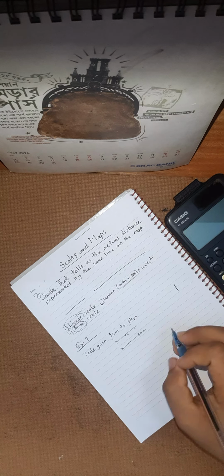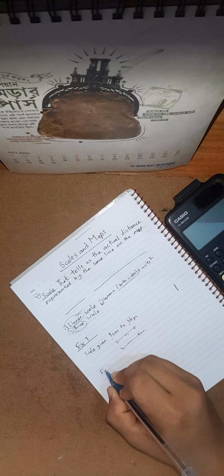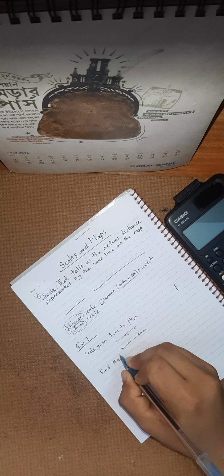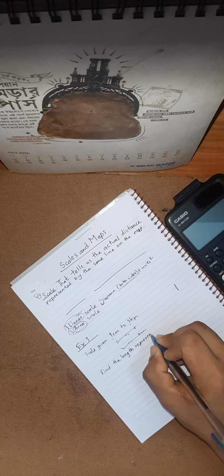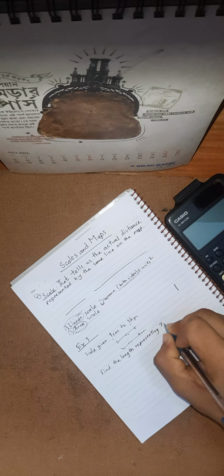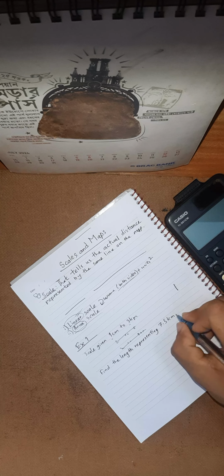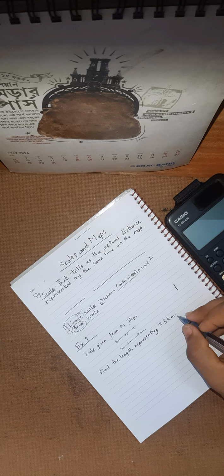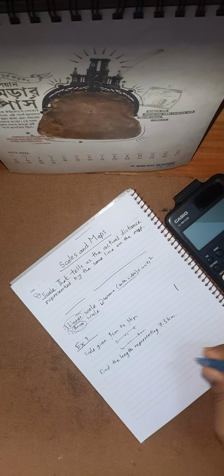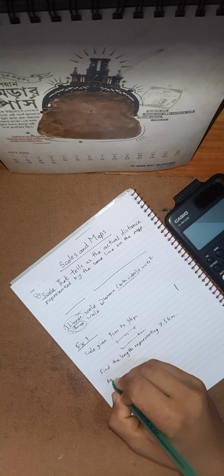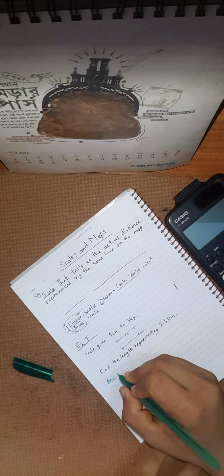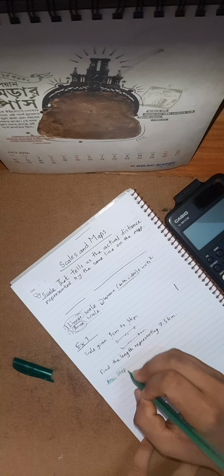So let's go on to the question. Find the length representing 7.5 kilometers. If you can do it, pause the video right now and try to solve it. Otherwise, let's go through it step by step. Here are some steps in this math. If you follow it stepwise, you're going to master it really quickly.